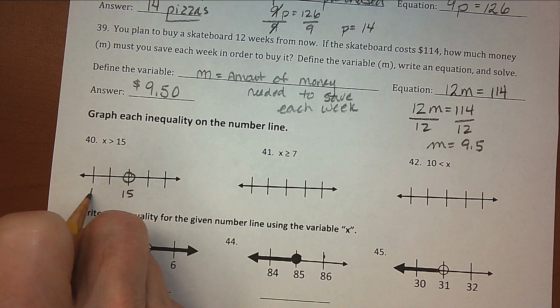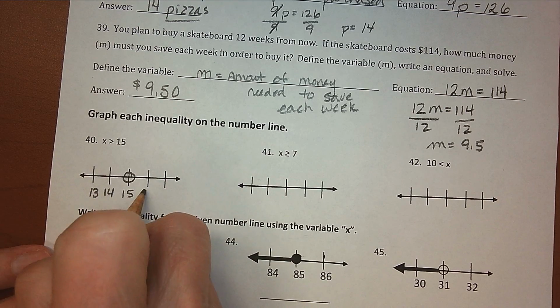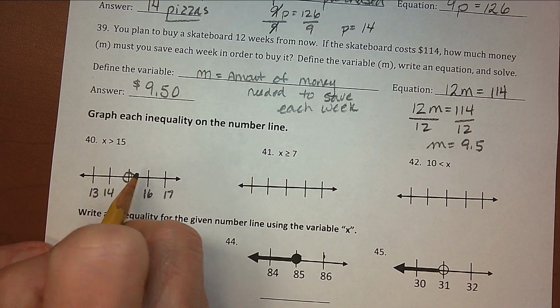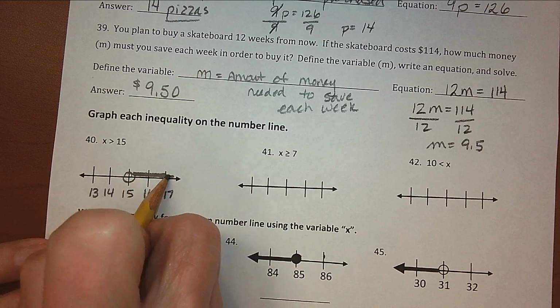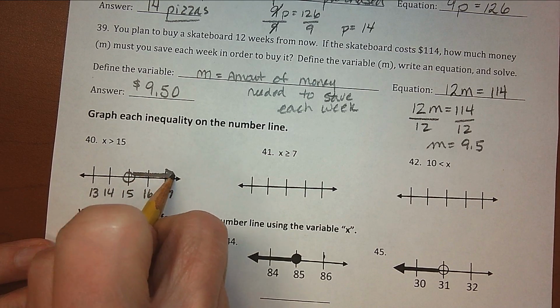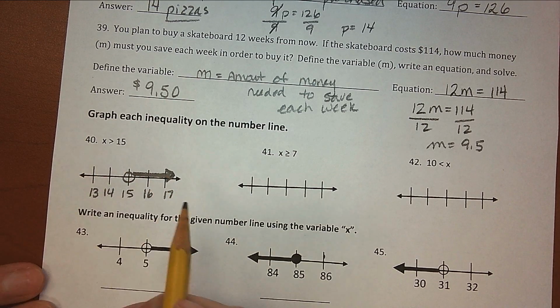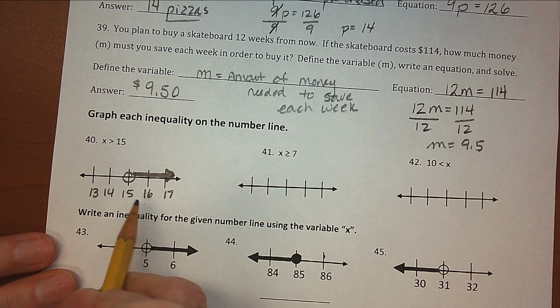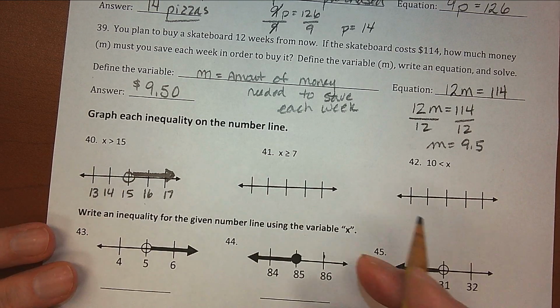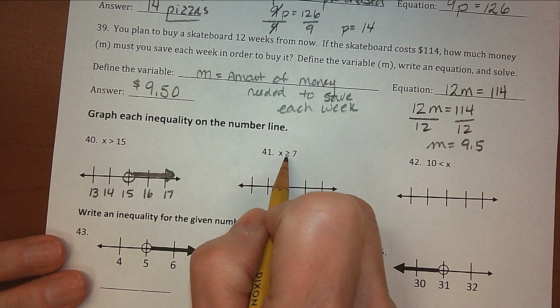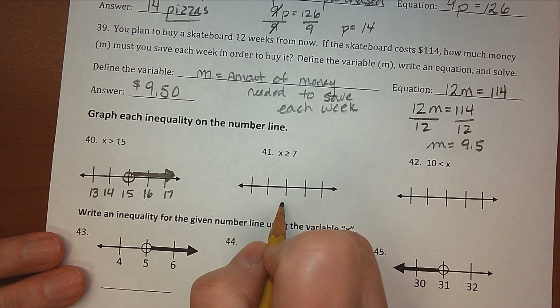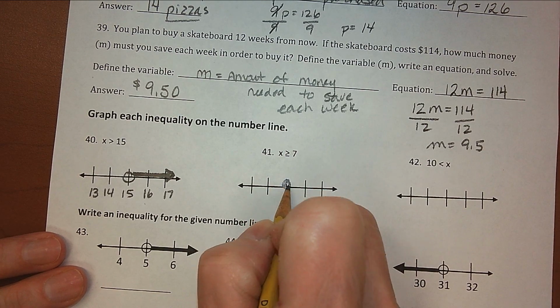Now go ahead and fill in my other numbers, pointing to the numbers greater than 15. And sure enough, this says x is greater than 15. Check. Is 16 greater than 15? It is. Over here, we do have the little half of an equal sign. That means it's a closed circle. So I'm going to close it.